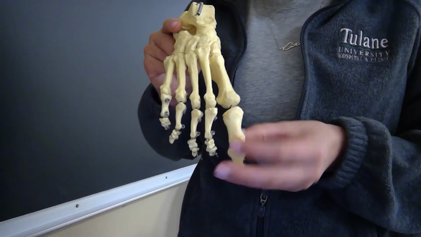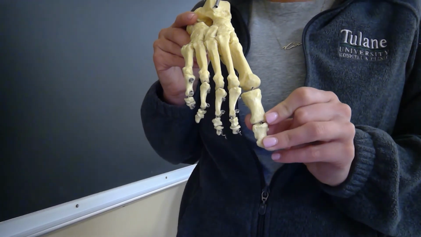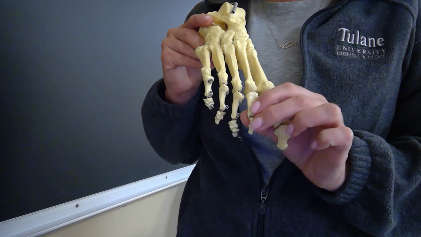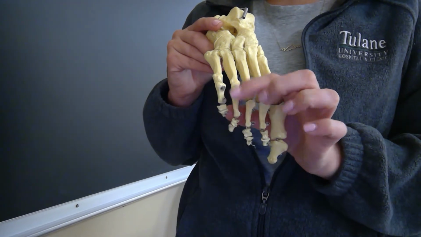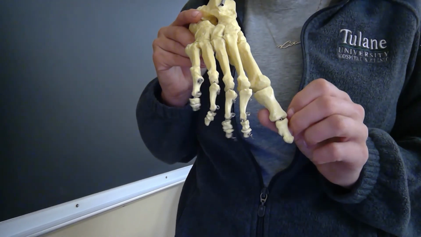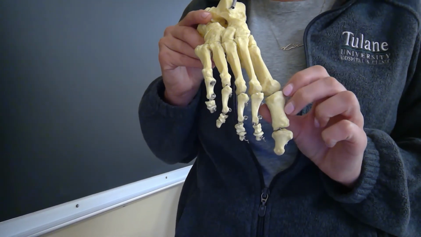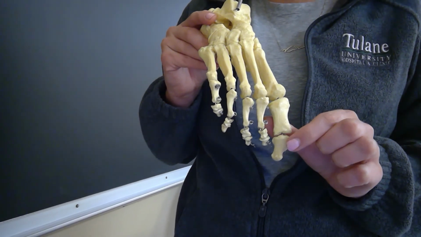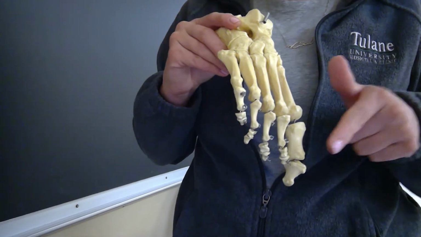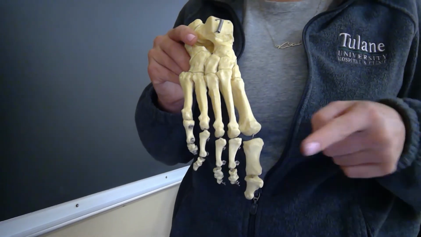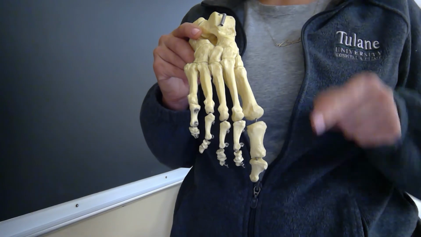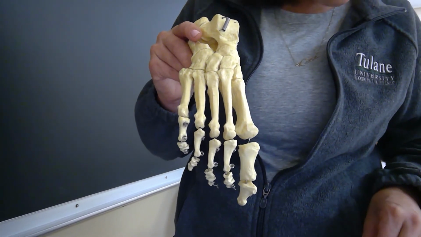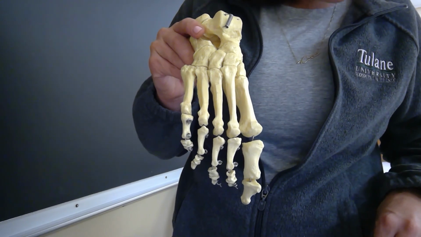Same thing with our phalanges, same thing with our toes. We have 14 phalanges. 2 in the big toe and 3 in toes 2, 3, 4, and 5. Each phalange, same thing. This end is the base. Then you have the body. The distal end is the head. Base, body, head. Same for the rest of them. Important to remember, the big toe only has 2 phalanges. The other toes have 3, just like our fingers. So that gives us a total of 14 phalanges.